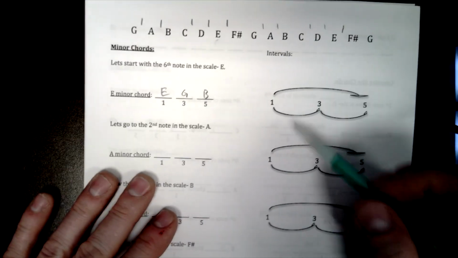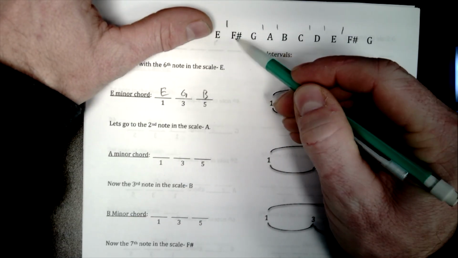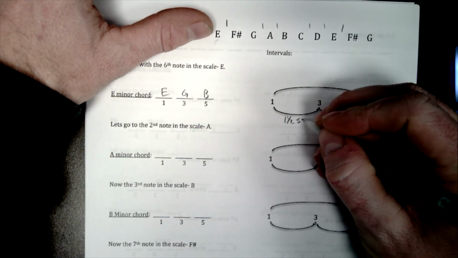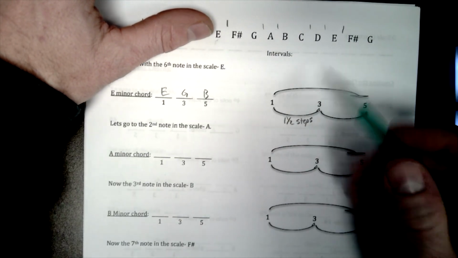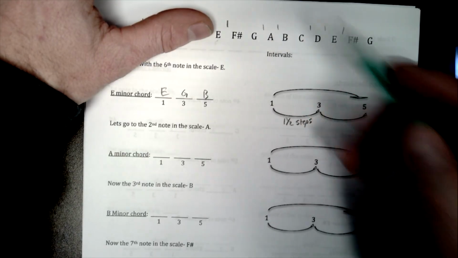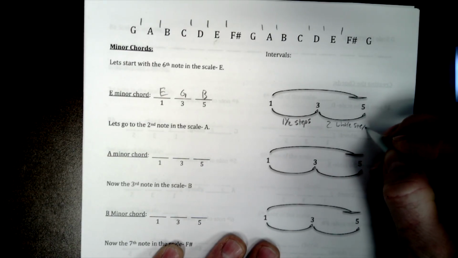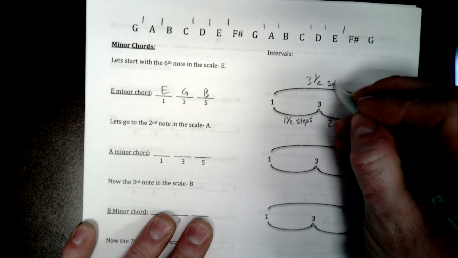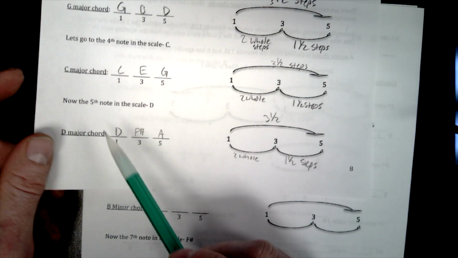If I calculate the distance between E and the 3rd, we have 1, 2, 3 half steps. That's 1.5 whole steps. From G, which was the 3rd, to B is half, half, half, half. That's 4 half steps, which is 2 whole steps. Which makes the 1 to the 5, 3.5.